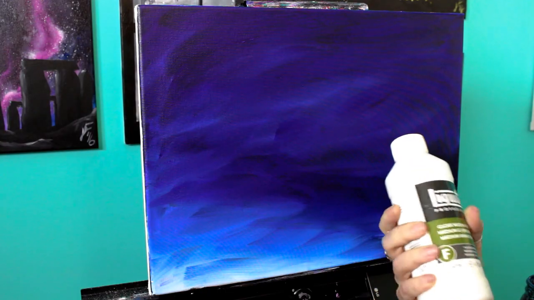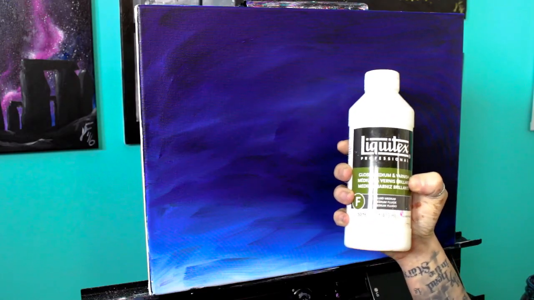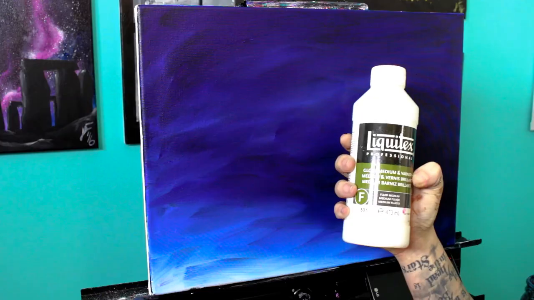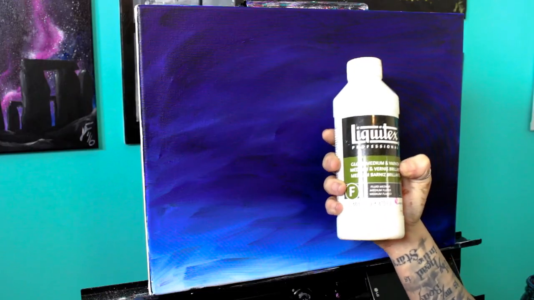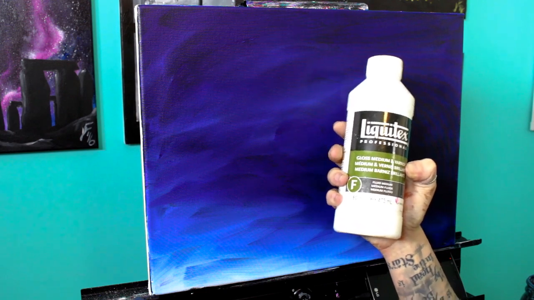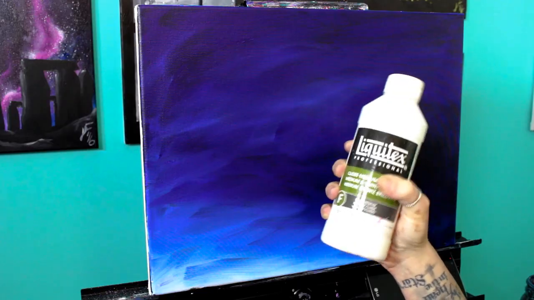Now I've had a lot of people ask me if gloss medium was the same thing as gloss medium and varnish, and it is. That's exactly what I'm using. So if you find something called gloss medium, you can use that. If you find glazing medium, you can use that. Gloss medium and varnish, it's all the same thing. You can use that as well.